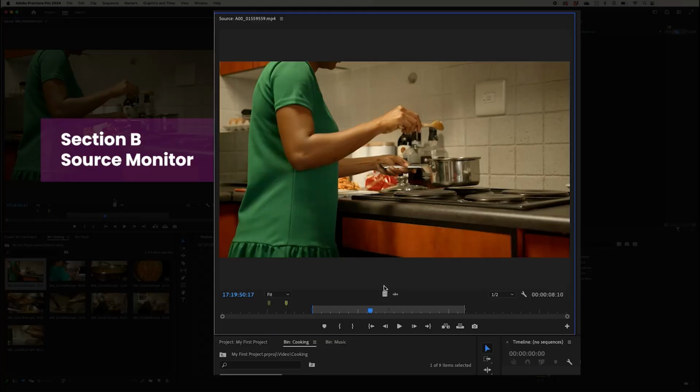Then in the middle, we have these two buttons. Most videos come with audio. If you want to only use the video without any audio, you can drag your video using this icon onto your timeline, and it will only import the video. Same thing goes if you want to just import the audio, then you can use this icon, which drags only the audio onto your timeline. And if you wanted to add both video and audio, you can just click from inside and drag it onto your timeline.